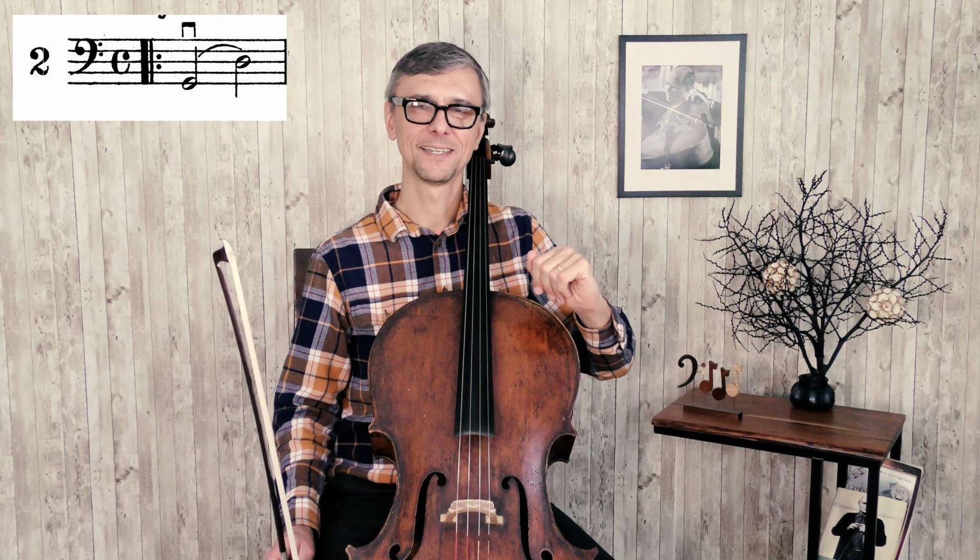In this case, you have this repeat sign right at the beginning of the exercise. This is where you will go, and then you play it again and disregard the repeat sign and finish the exercise when you see the double bar line. We will use the whole bow for two notes. That means each of the notes will get half of the bow.